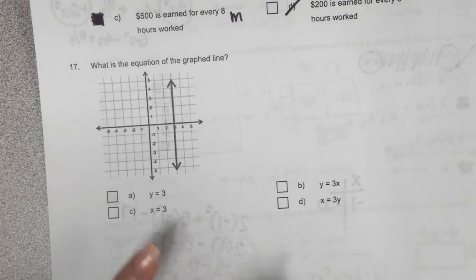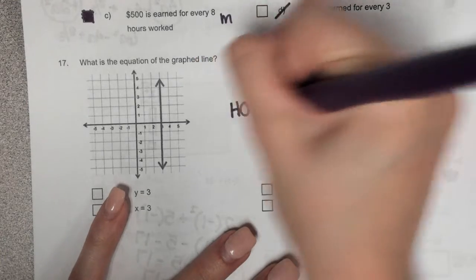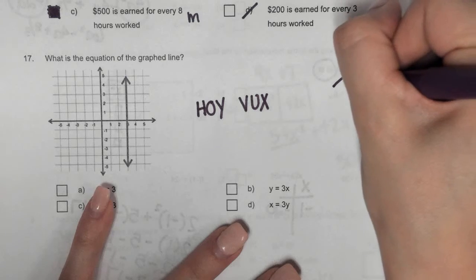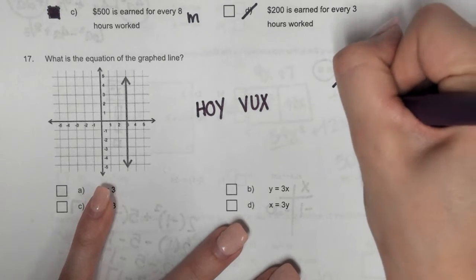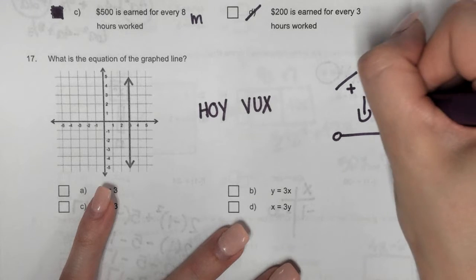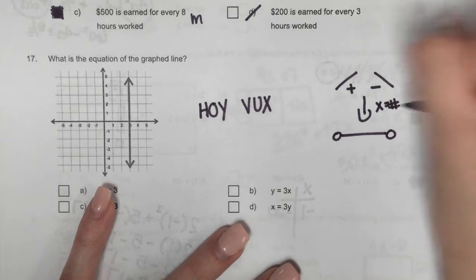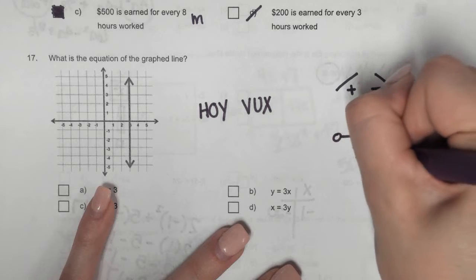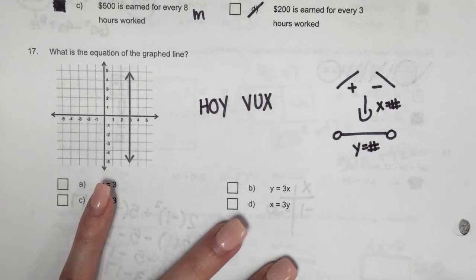What is the equation of the graphed line? Okay, we have 2 things to help us remember this. HOYVUX, or if you remember the slope man's tattoos. Remember, he got knocked out, he's got his tattoo right there, and he scratches his chin and asks himself why.